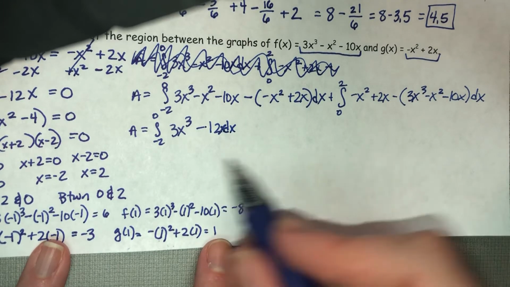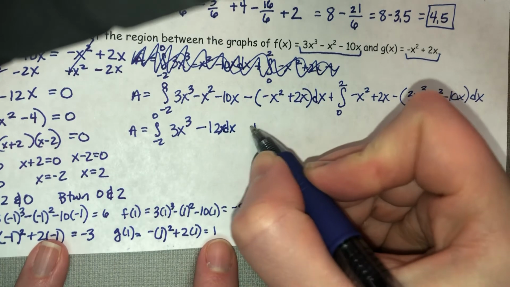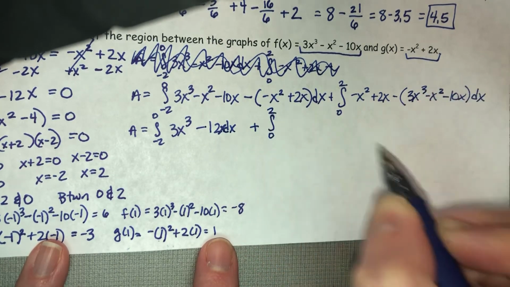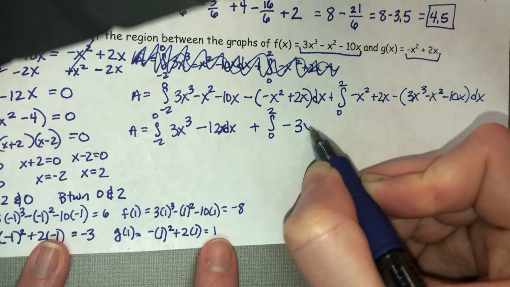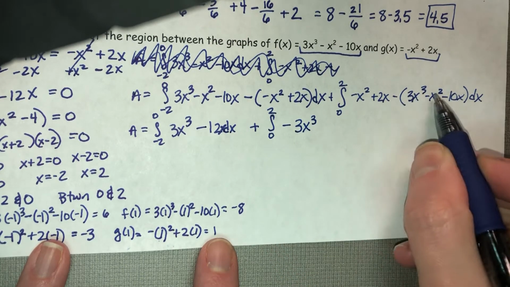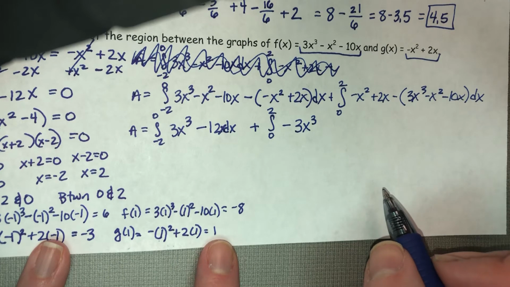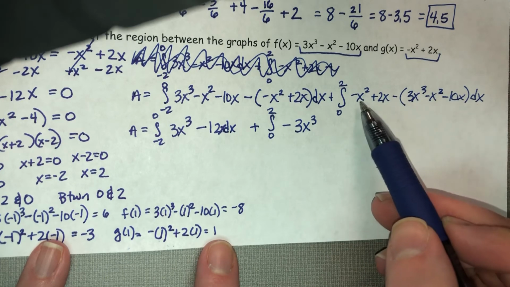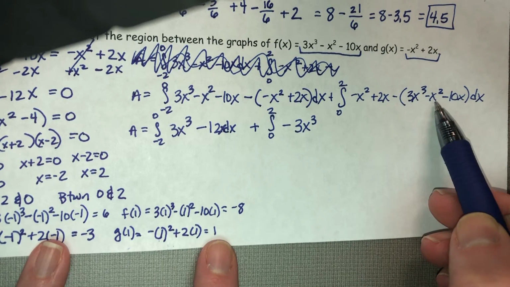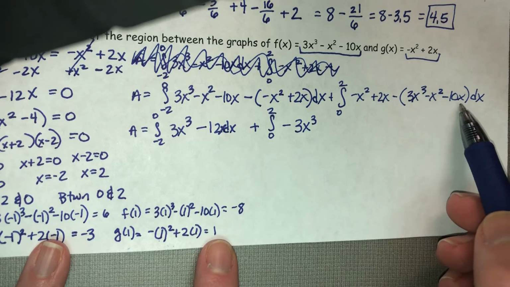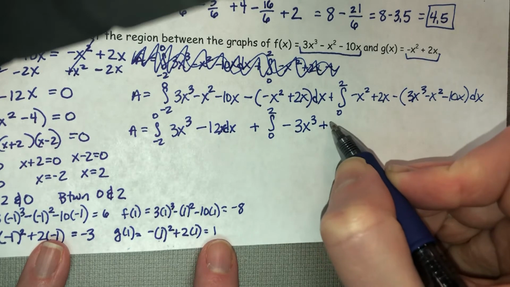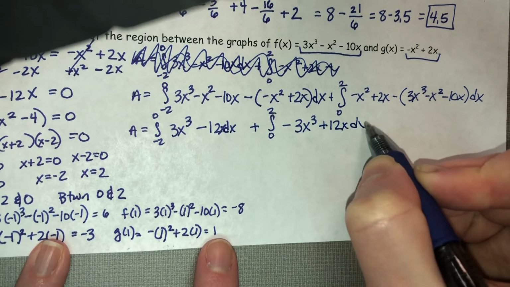So that's a lot less than what it was. Plus the integral from 0 to 2 of, we just have the cubic term, -3x cubed, because this negative distributes to all three terms. And then -x squared plus x squared, those are opposite signs, so they add to 0. And then 2x minus -10x gives us +12x dx.